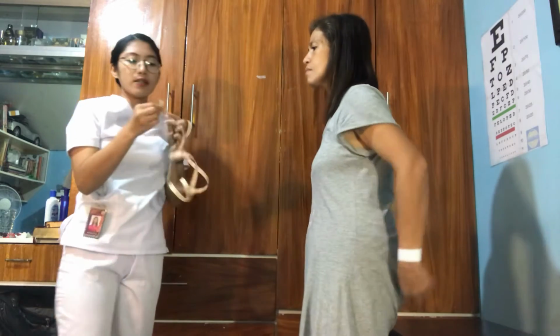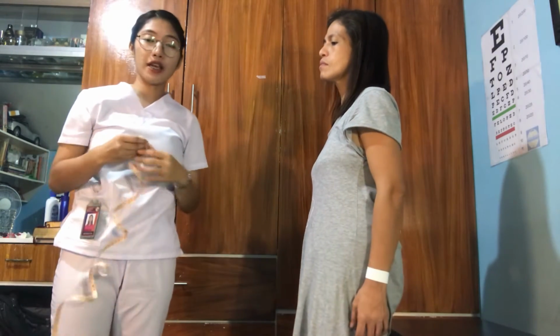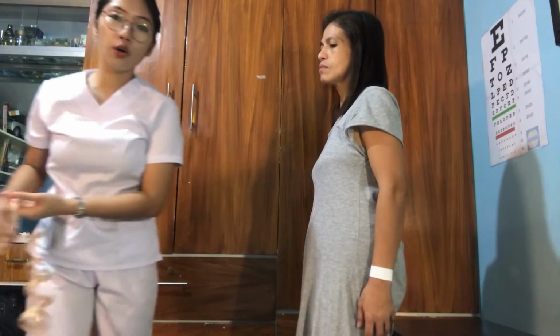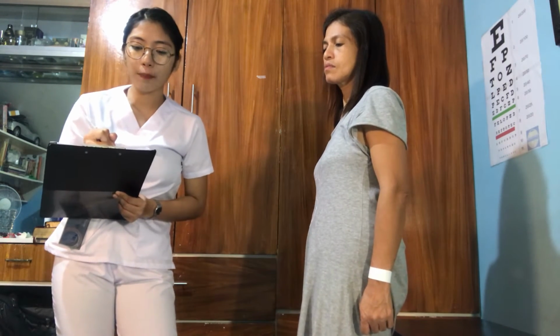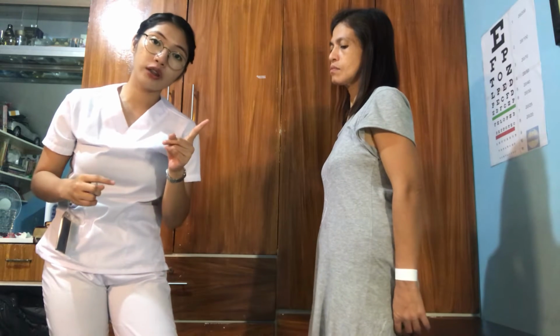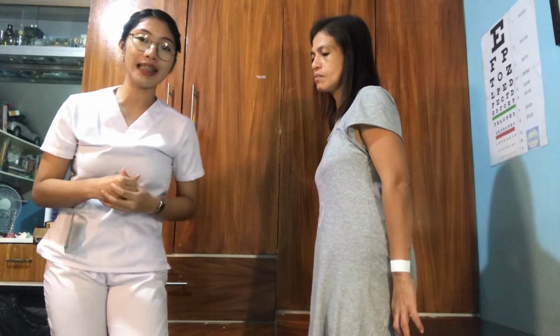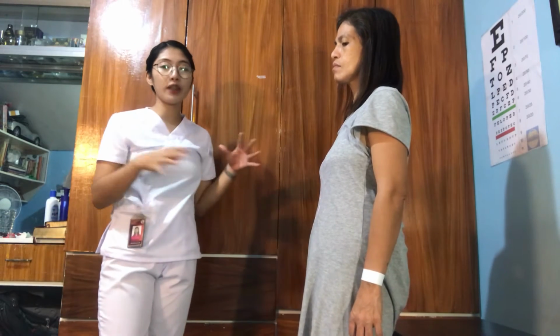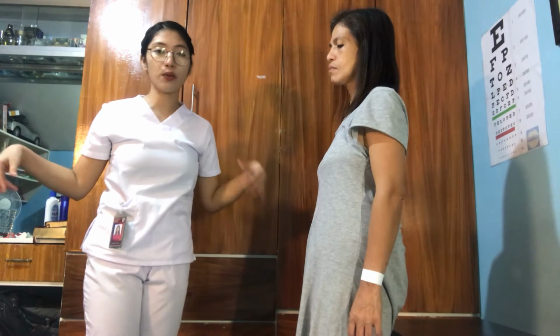Okay, so based on the measurement, the height of the patient is 155. So as you could observe a while ago, we have measured the arm span of the patient. The arm span of the patient is 154, and right now the height of the patient is 155. If you will observe, there is only a difference of one between the arm span and the height of the patient, and therefore the symmetry or the proportionality between the arm span or the limbs of the patient as well as the height is proportional or normal.